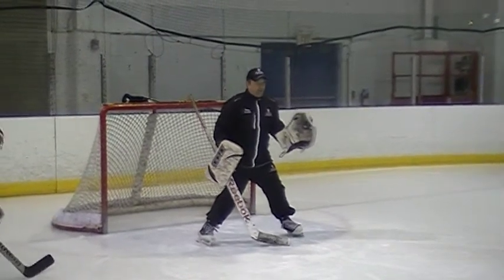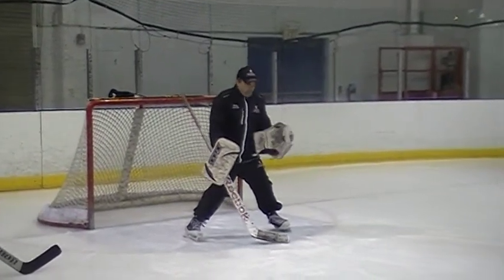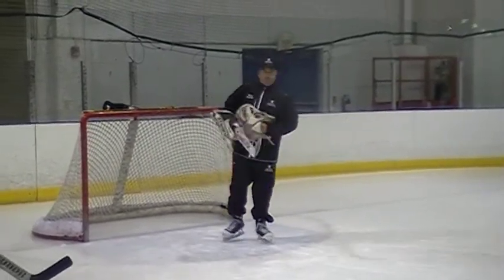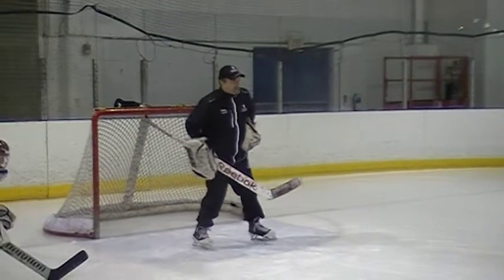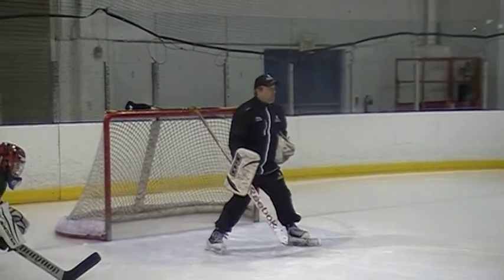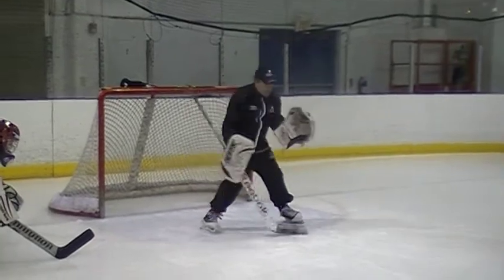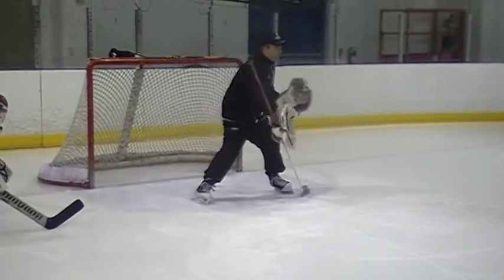All right, blocker, same thing out front. We want to maintain what's called a gap stick. Gap is a distance between 2 points. We want to have that stick, yes, on an angle. We're not going to make the save that way, but that's our starting point. So we can easily turn our wrists and steer pucks to the corner.